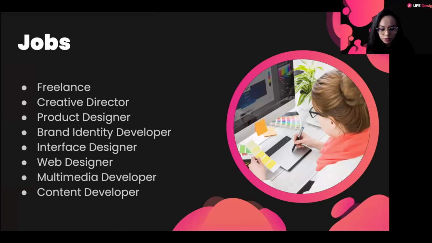So graphic design will mainly encompass a lot of jobs. These are just a few of the many that exist for a graphic designer. You can freelance, you get to set your hours, you get to set your limits, your prices. You make your own schedule. We also have a creative director, a product designer, a brand identity developer, interface designer, web designer, multimedia developer, and content developer.